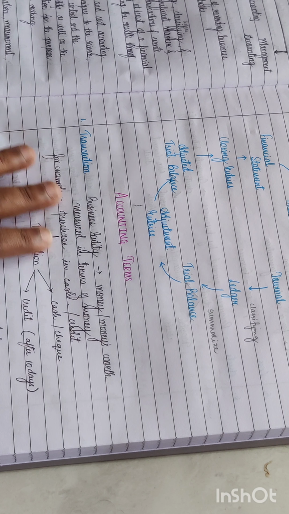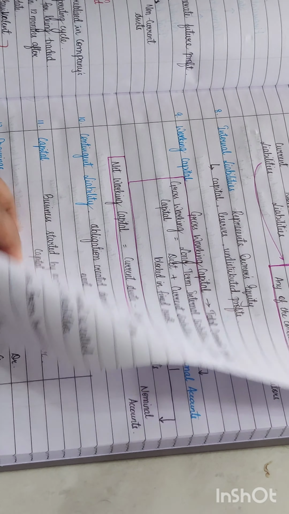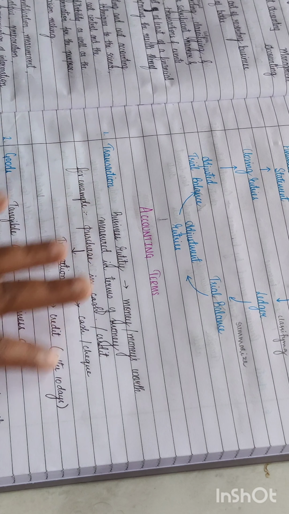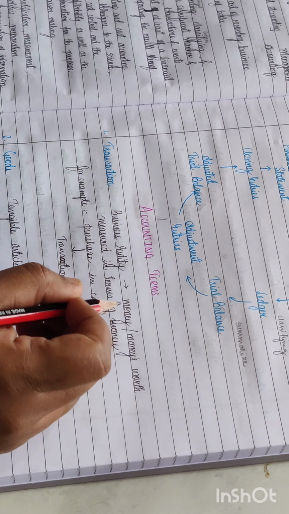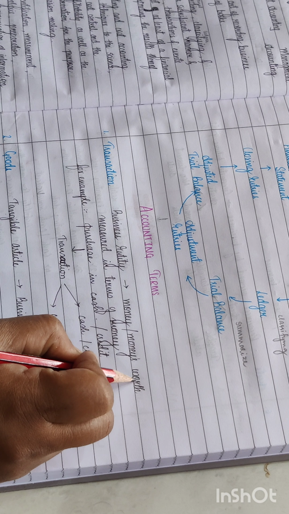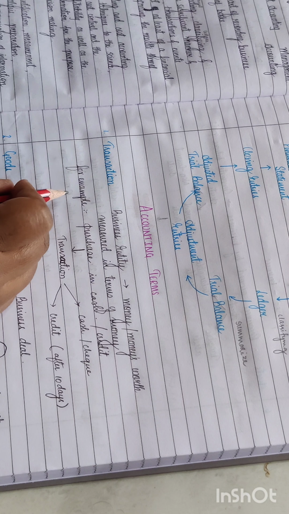Now next, accounting terms. Some terms are there which we have to know. So the first one is transaction. In every business entity, money or money's worth is measured in terms of money.